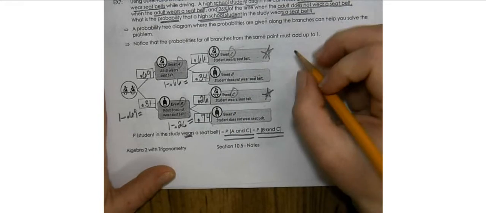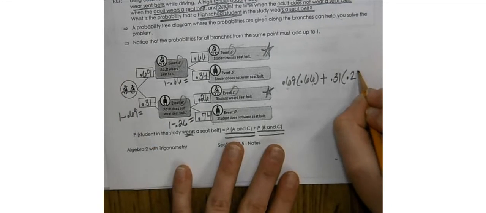So the probability of A and C, regardless of anything else that's taking place, we're just going to be multiplying those 2 probabilities together. So we're essentially multiplying along the branch. I'm going to multiply 0.69 times 0.66. That is the probability that if an adult wears a seatbelt, then the student wears a seatbelt. Plus the probability that the adult does not wear a seatbelt times the probability that the student does wear a seatbelt. So we're just multiplying our probabilities that are attached to one another. I do not care about the information about a student not wearing a seatbelt.